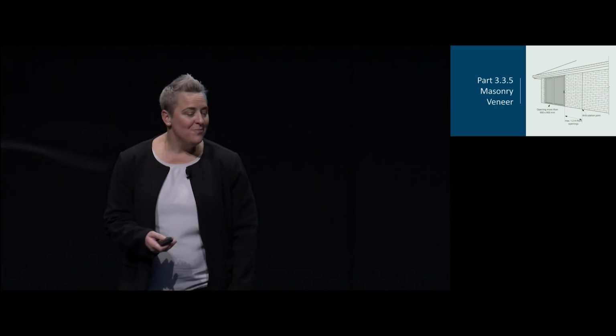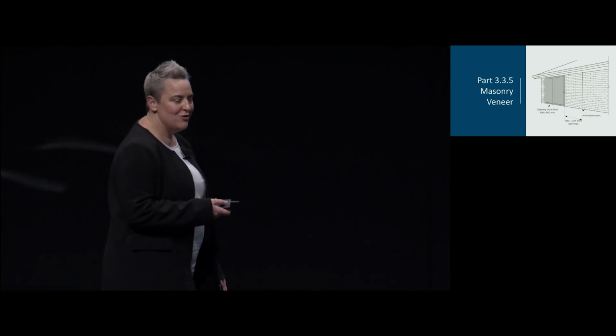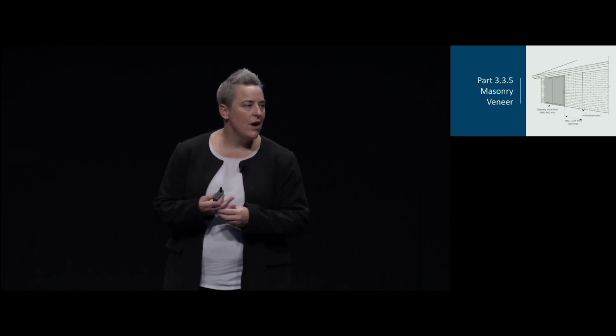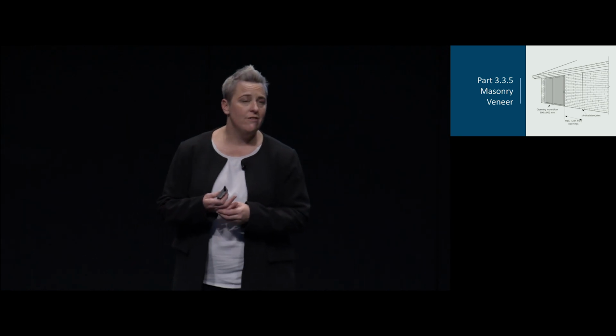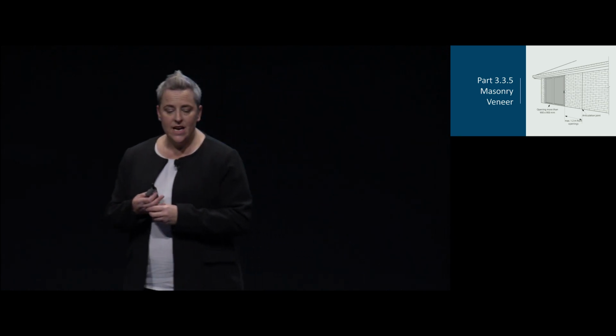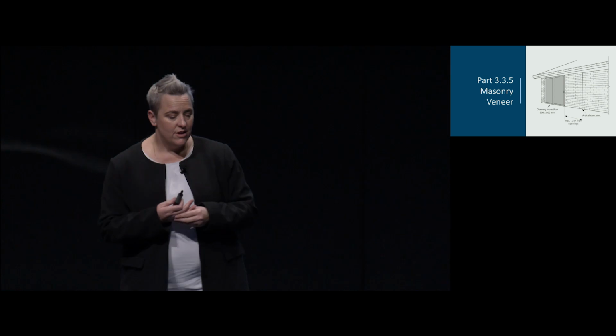That's it. So part 3.3.5 for masonry veneer. You will note that this was previously contained or was similar in BCA 2011. For those of us who have been around long enough to remember BCA 2011, you're all young, so you probably don't. So the first thing to note with the introduction of part 3.3.5 is that the acceptable construction practice contains limitations with its use.